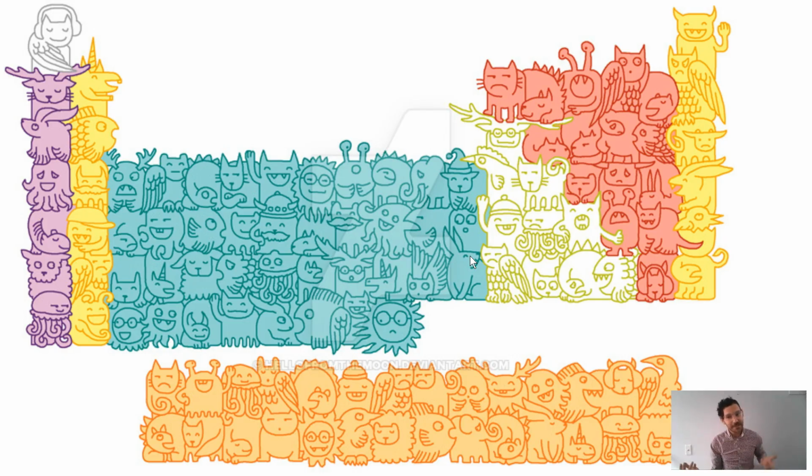Nifty. Well, here's a periodic table of cuties. Oh my gosh, I love the dude with the mustache. Oh my god, I didn't notice that guy. So many mustache dudes. Anyway, mustache.